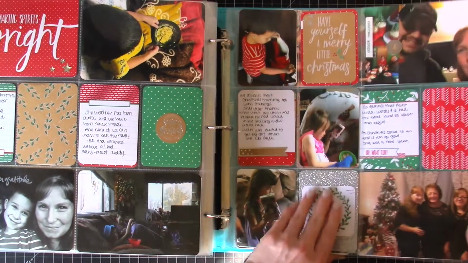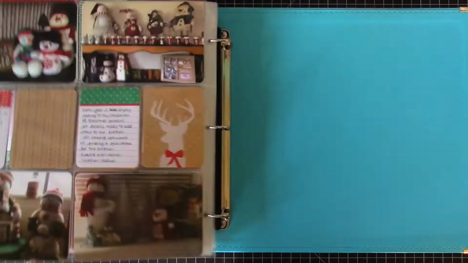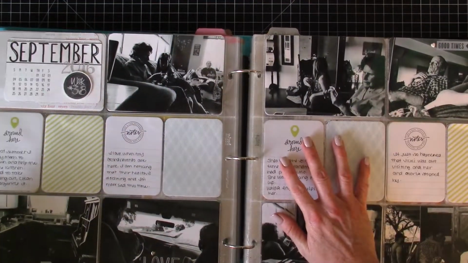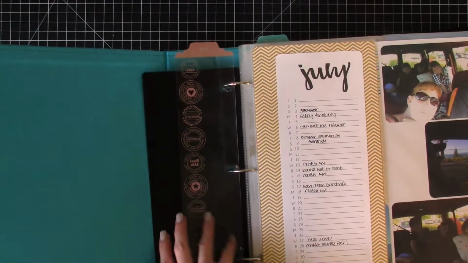And then I have another insert, and then that is how that ends right there in my album. So this was 2016. Close this up. And then I'll share with you 2017.